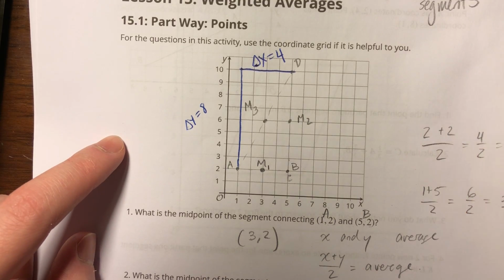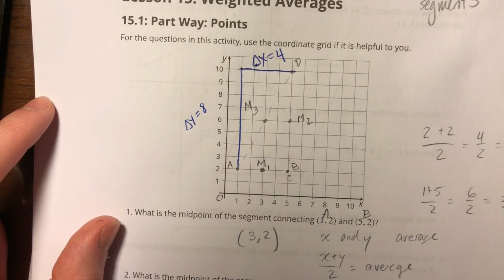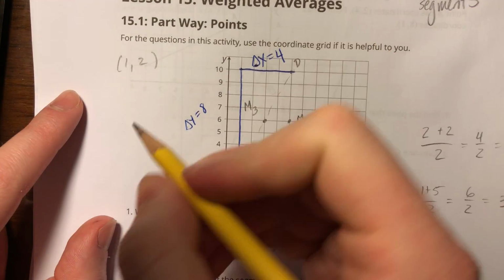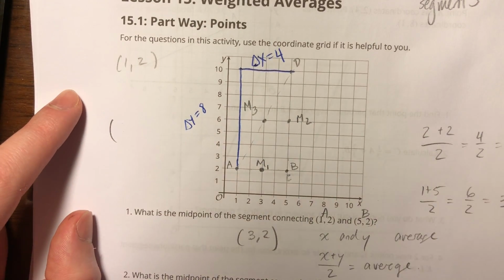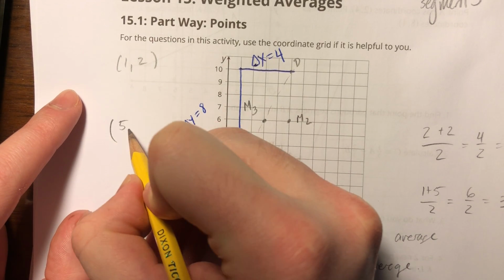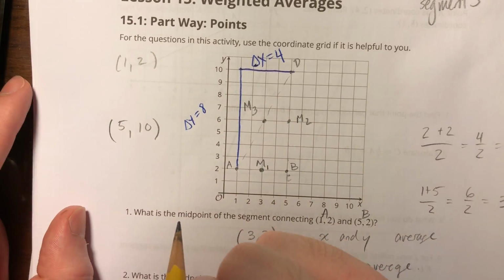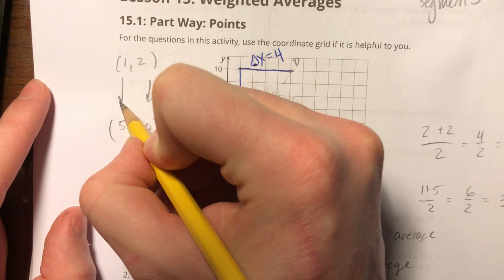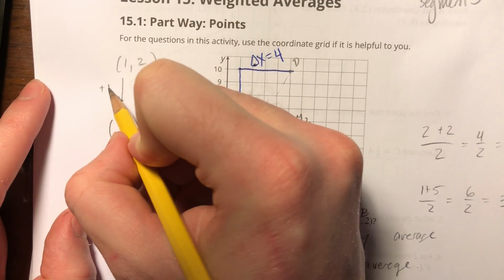If I'm starting at A, which is 1 comma 2, and I'm going to D, which is 5 comma 10, we can see that we add 8 to the y and we add 4 to the x.